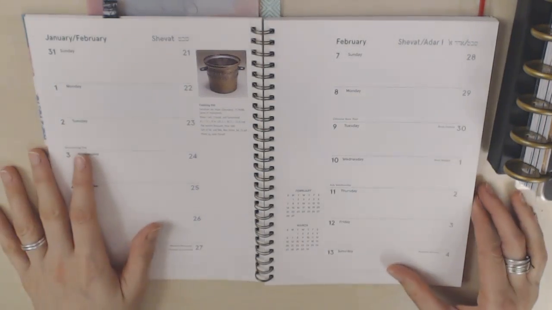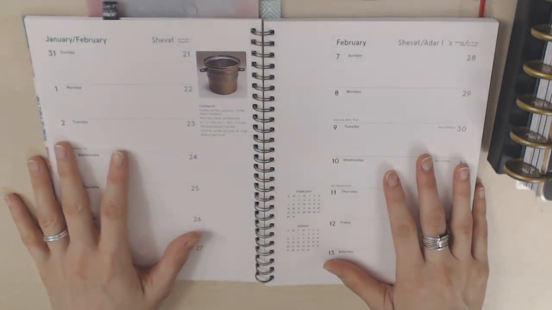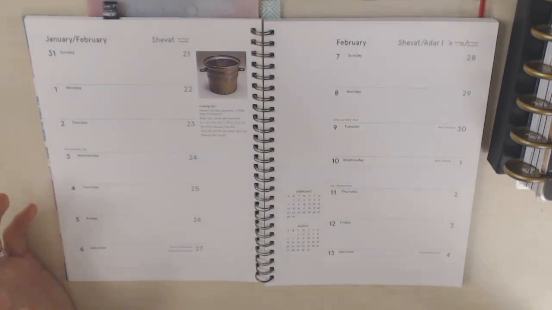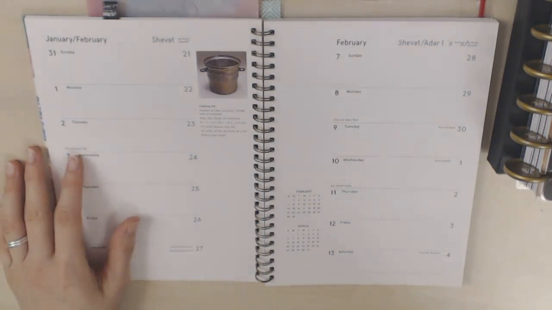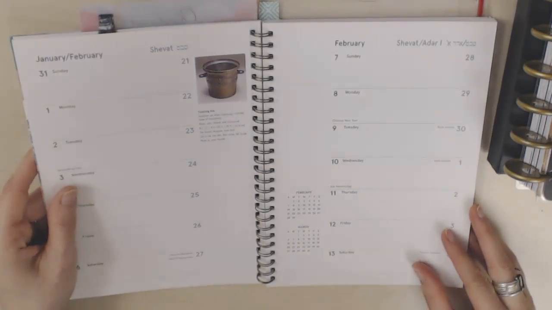So yeah, I don't know how people manage using a planner like this as their only planner. I actually did used to use this as my only planner, but I think I must not have written very much down. I must have just written down important appointments, and that's it, because there's really not much room for anything else. So that's a week per page.